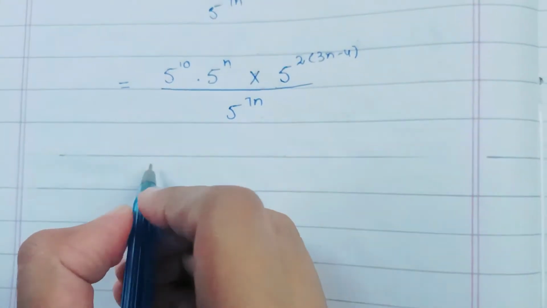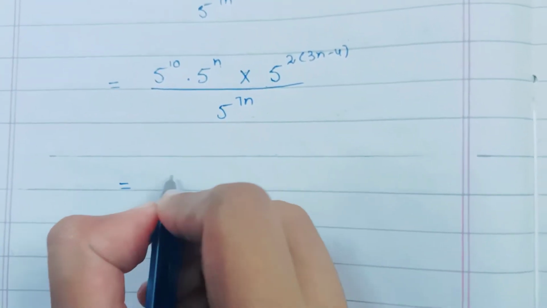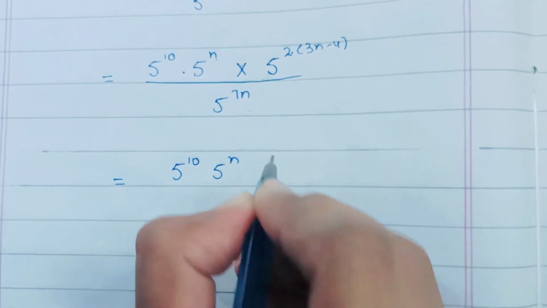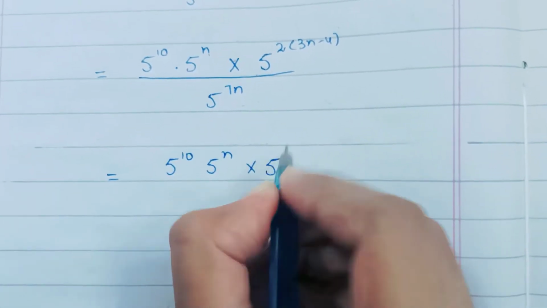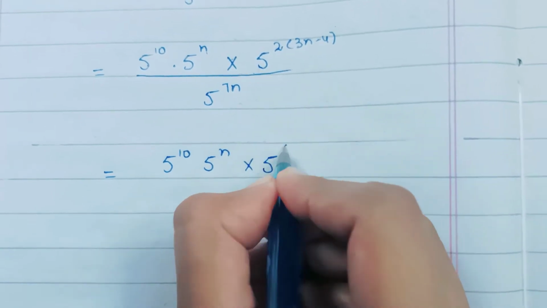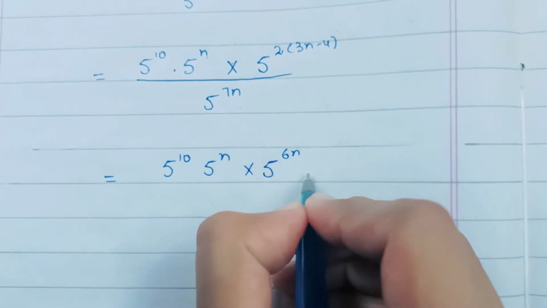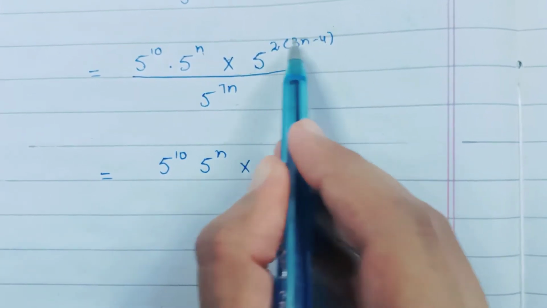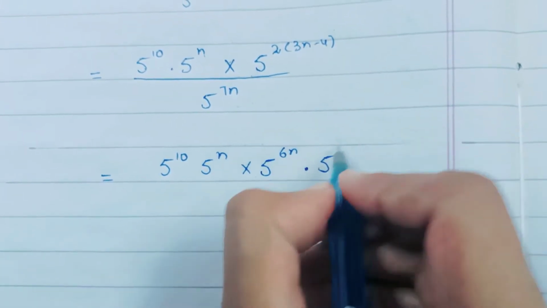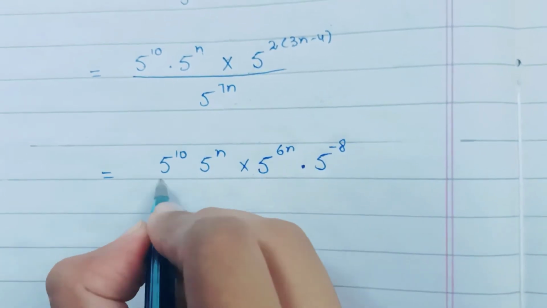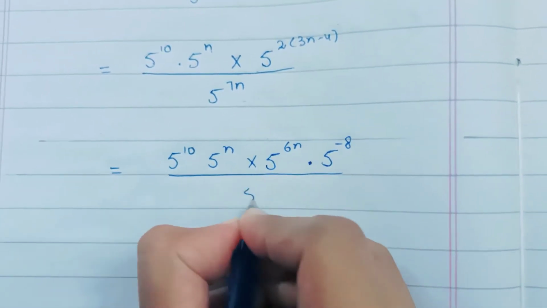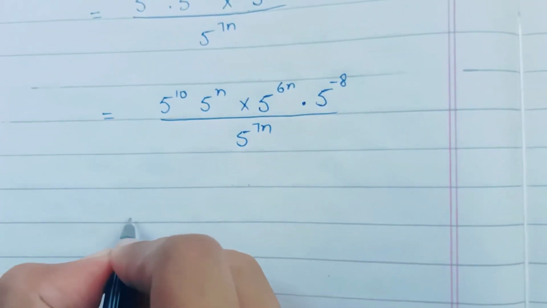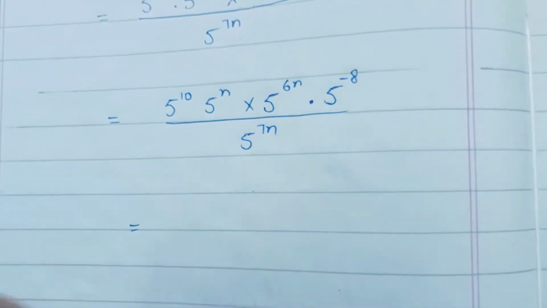After this we will write it like this: 5 raised to power 10, 5 raised to power n multiply by 5 raised to power 6n, and same we will separate the bases: 5 raised to power 4 2s are 8 of minus 8 over 5 raised to power 7n, because we can separate it.